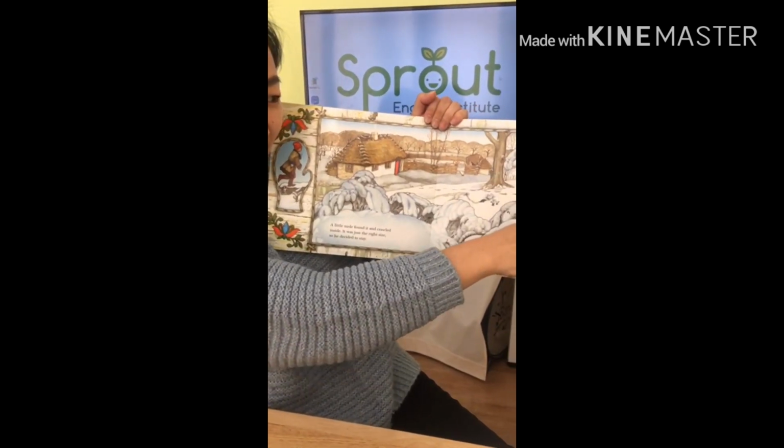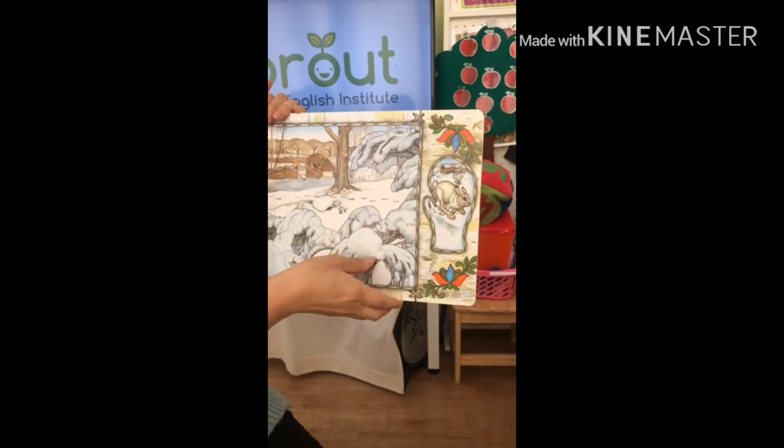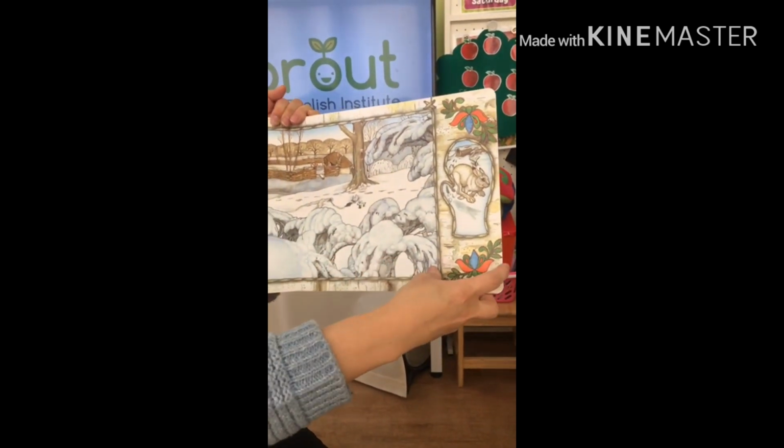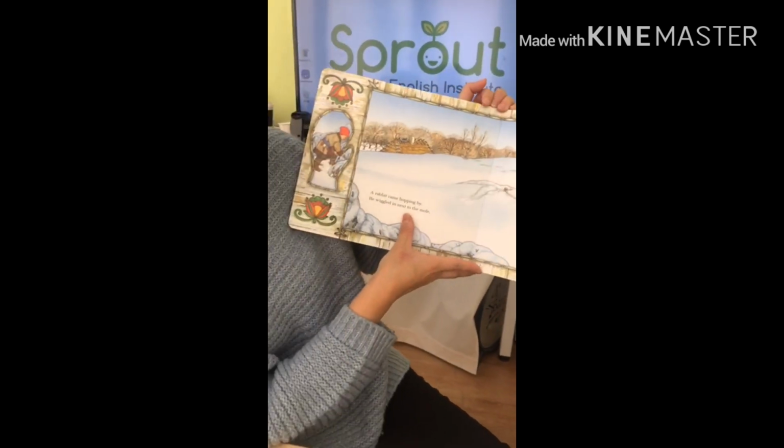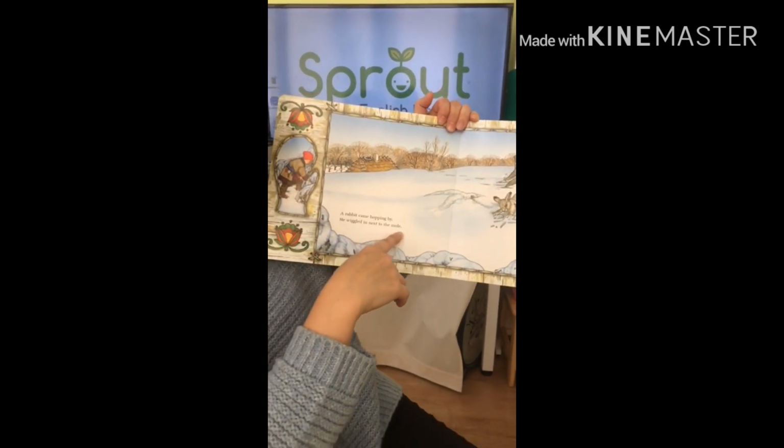And there's going to be another animal coming by. What do you see, everyone? I see a rabbit. I see a bunny rabbit. A rabbit came hopping by. He wiggled in next to the mole.